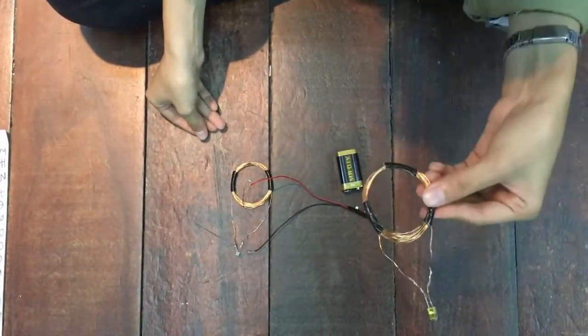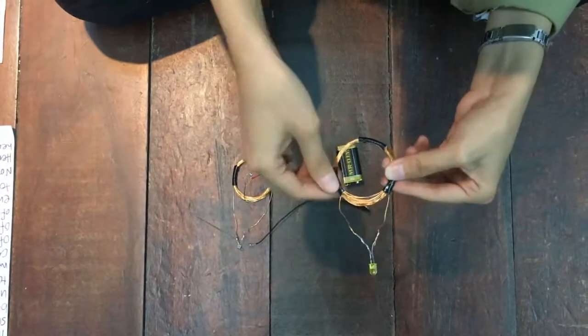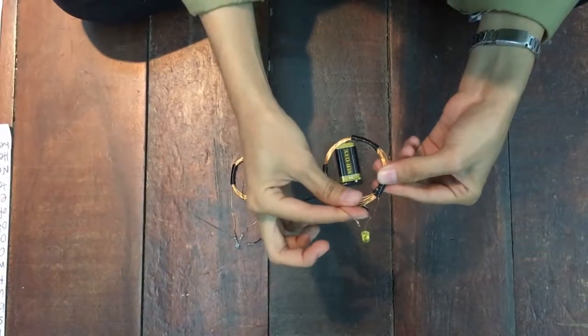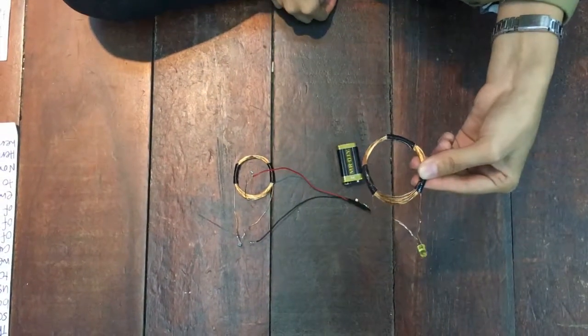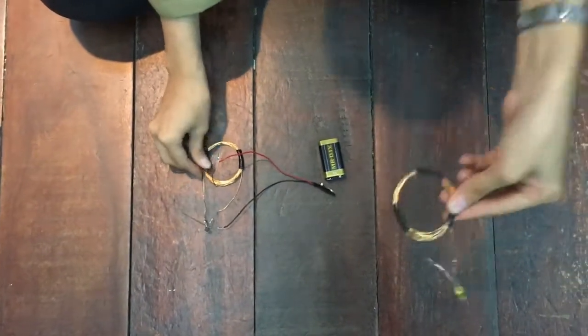The receiver coil is made in the same way as the emitter coil, but you don't have a center tap. It uses 24 turns of wire, and you have to connect an LED to the 2 end points. Now we are ready to test. Here's the emitter coil, and here is the receiver coil.